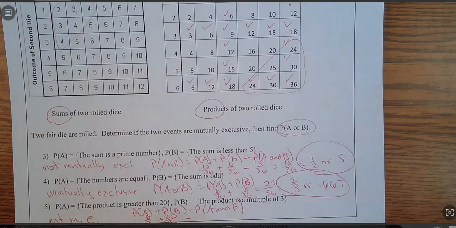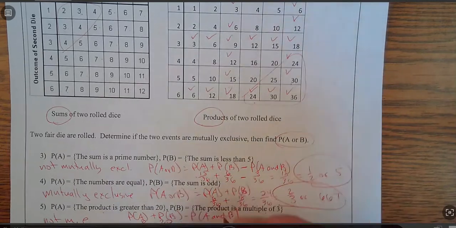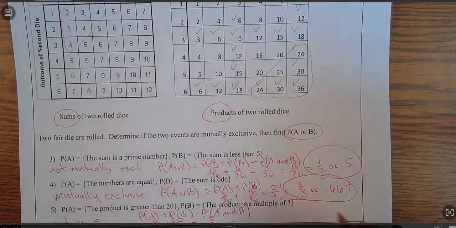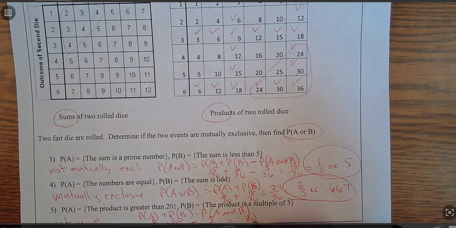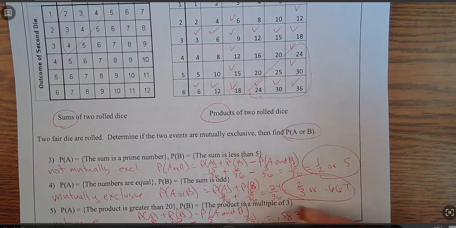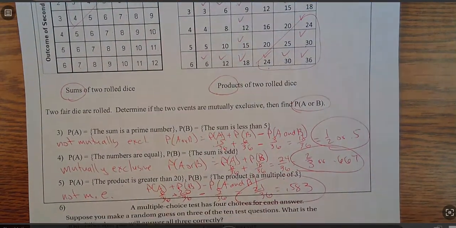Now, how many are both? So I circled them and I checked them. So 1, 2, 3, 4, 5. 5 of them were both. So 5 out of 36. That's going to be 21 out of 36, which is 0.583.